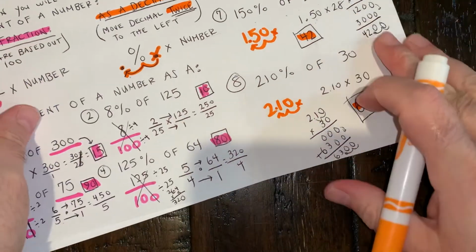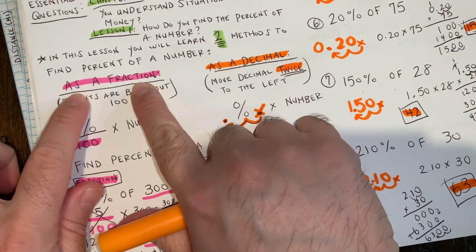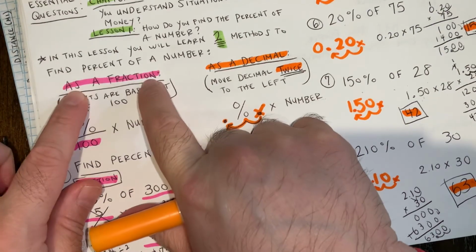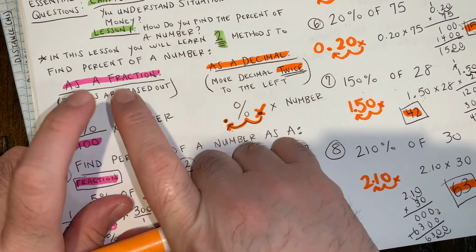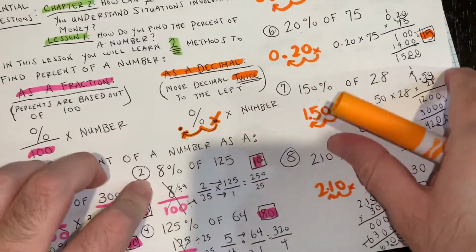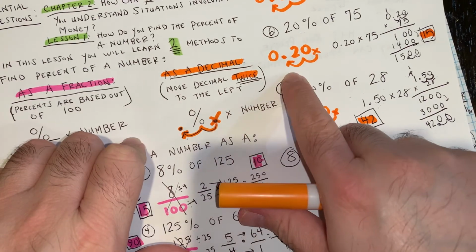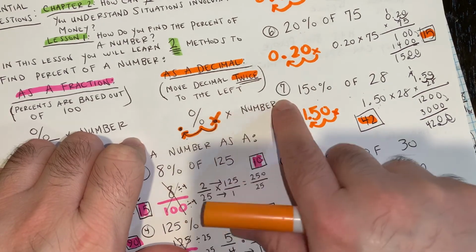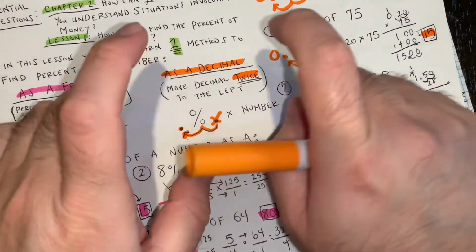That is the process to find the percent of a number as a fraction and as a decimal. Remember, when you're doing a fraction, you put the percent over 100, then you multiply by the number. And as a decimal, you take your percent, slide the decimal twice to the left, then multiply by the number. And that's how you find the percent as a fraction and as a decimal.